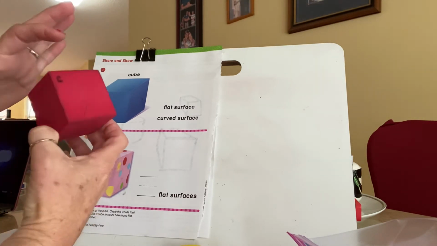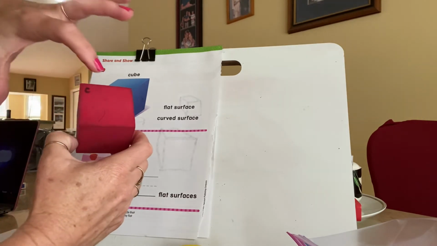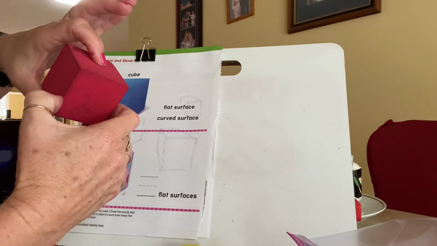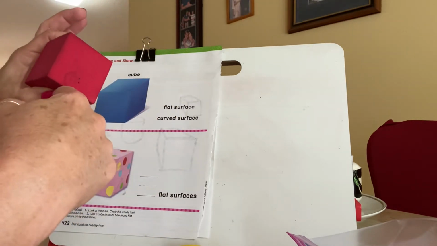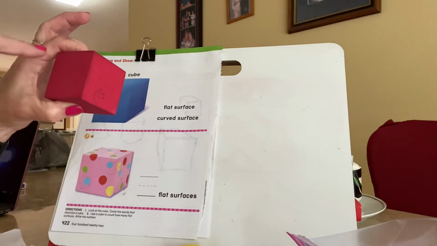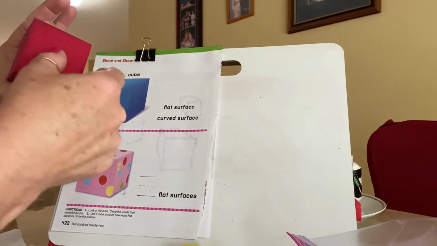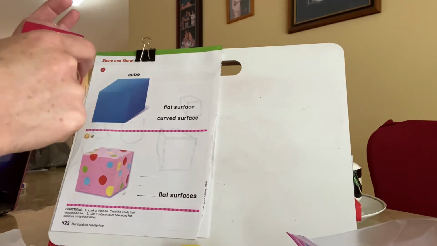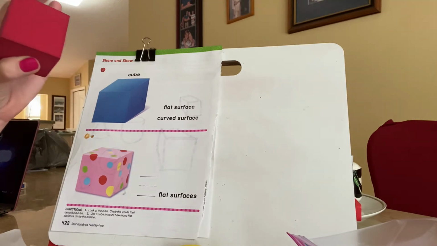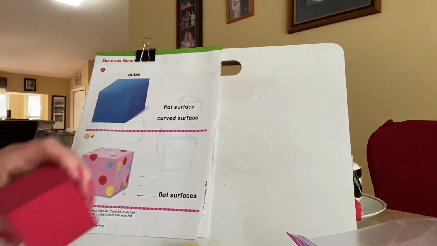There it says a C right there, so I can put that as my top there. So there's 1, 2, 3, 4, 5, 6 surfaces.